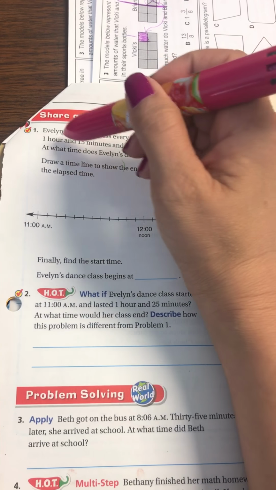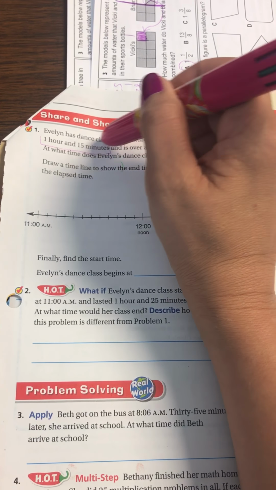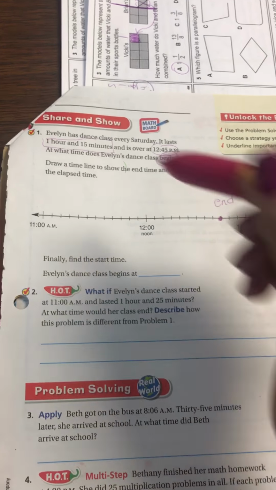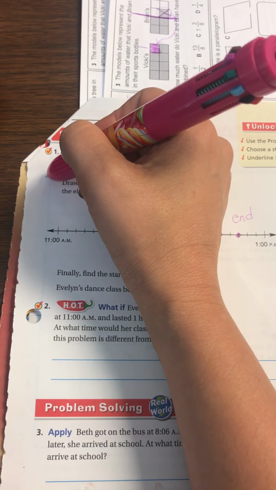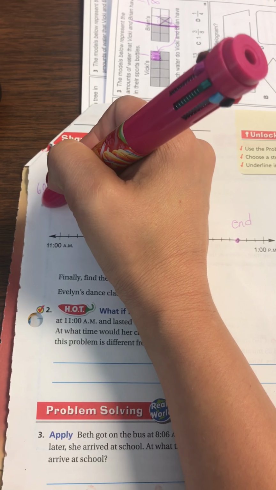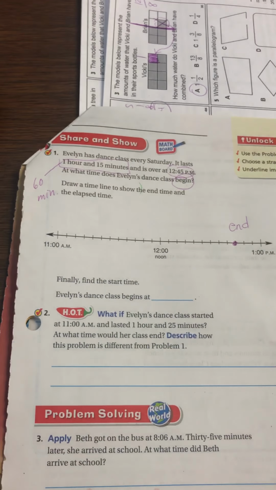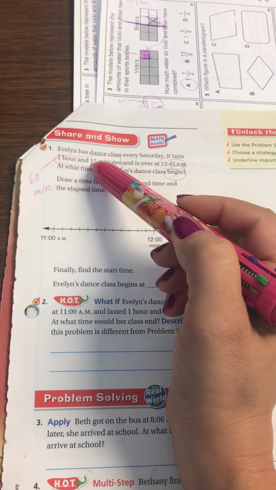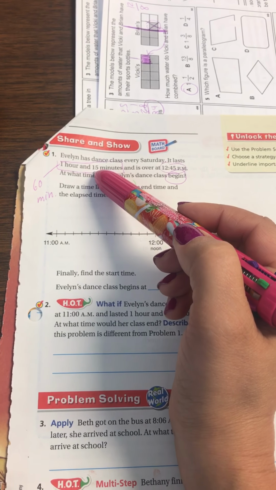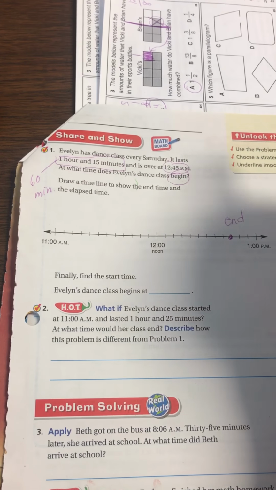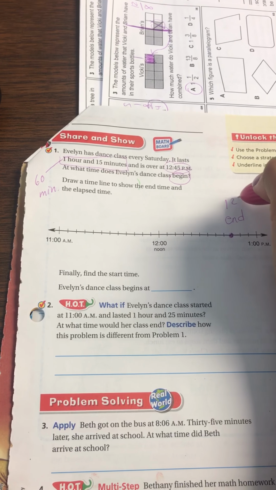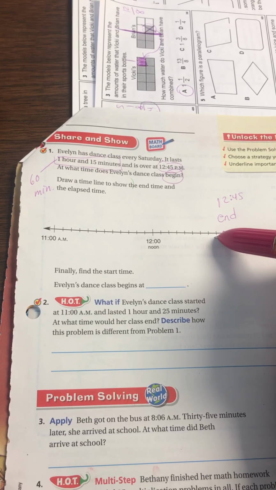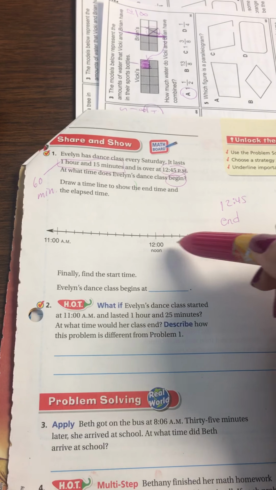Well, we know that her class lasted for 1 hour and 15 minutes. So that means I want to go backwards 1 hour and 15 minutes. Now, I know that 1 hour is the same thing as 60 minutes. So I'm going to go backwards my hour, or 60 minutes, and then I'm going to go backwards another 15 minutes to account for that total amount of time. So if this is her end time, and we know that's 12:45, then this must be 12:40, 12:35, and so on and so forth.